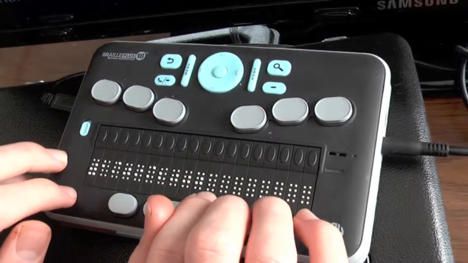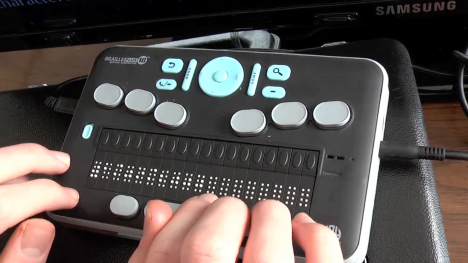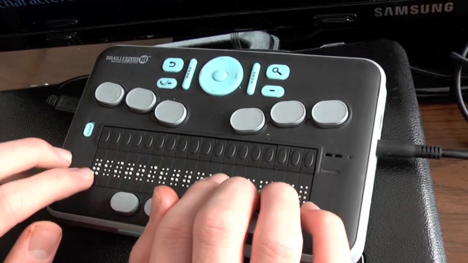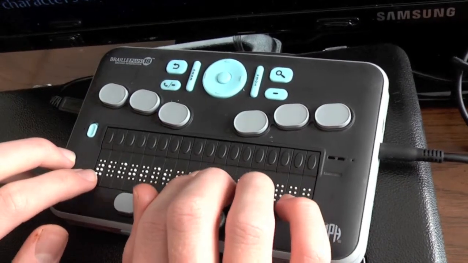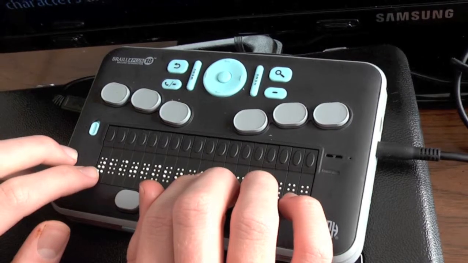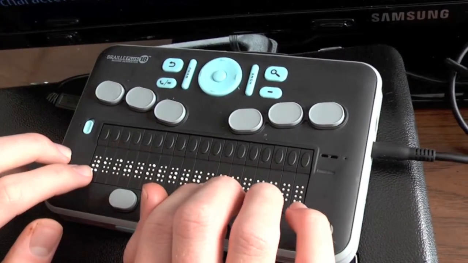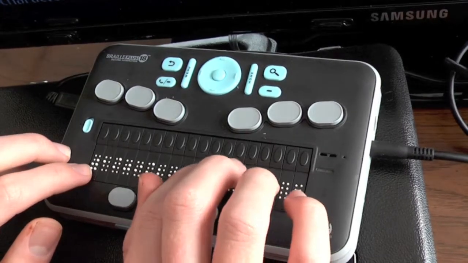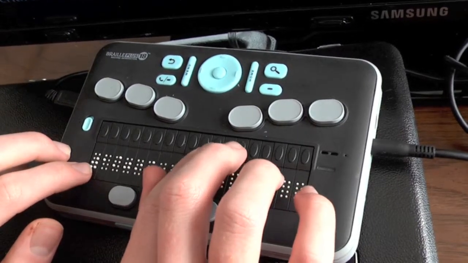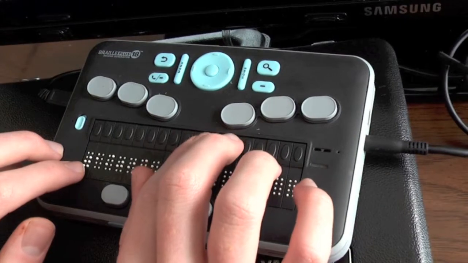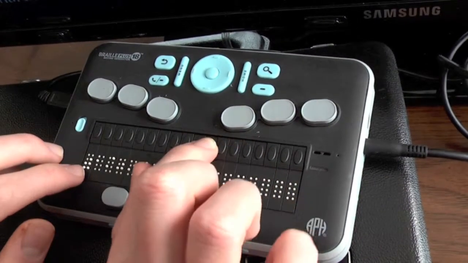You might remember that I mentioned that there are cursor routing buttons located above each Braille cell. The last character in this date is a 0 in 2000, so I'm going to feel the Braille cell, which has nothing in it, it's blank, to the right of the last 0, feel for the round cursor routing button or the oval-shaped cursor routing button above it, press that button.